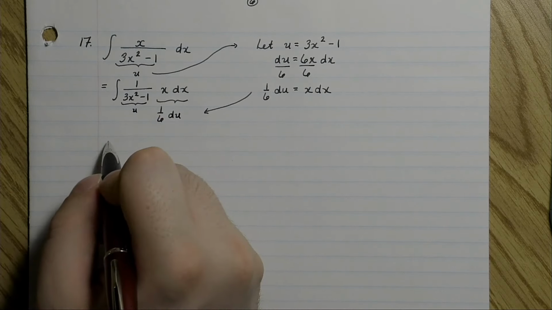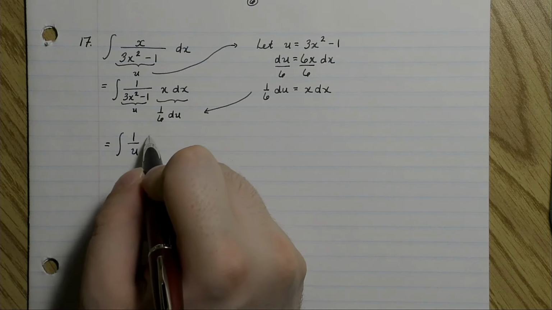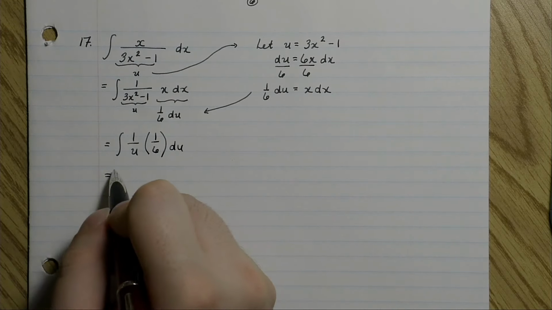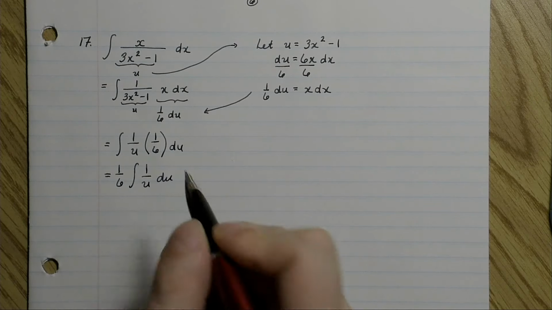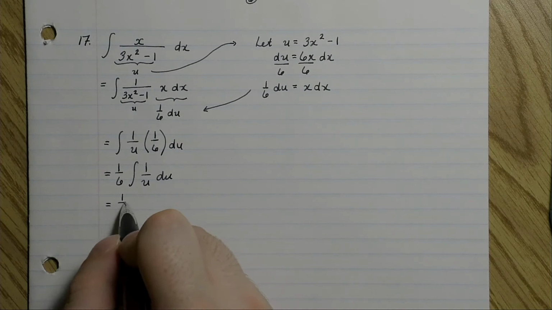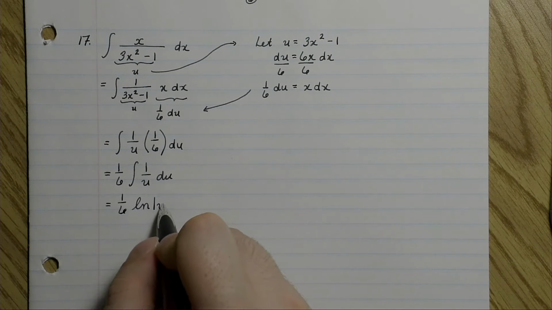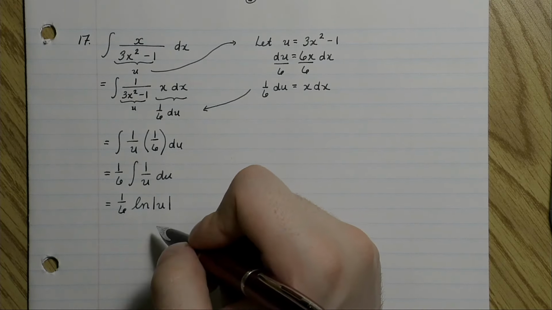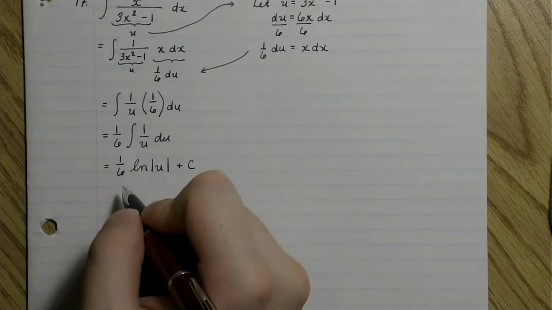There's my u. So I have my integral of 1 over u times 1/6 du. And I can pull that 1/6 out in front of the integral, so I get 1/6 times the integral of 1 over u du. And this is our integral rule, which is 1 over u. If I integrate that, that becomes ln u plus constant.